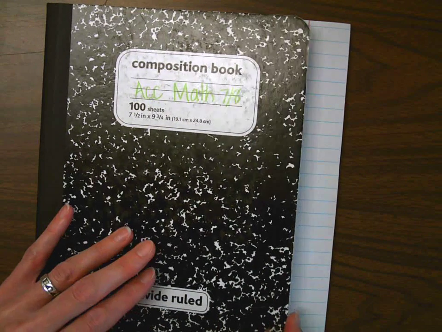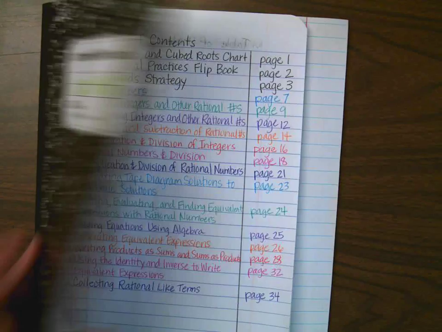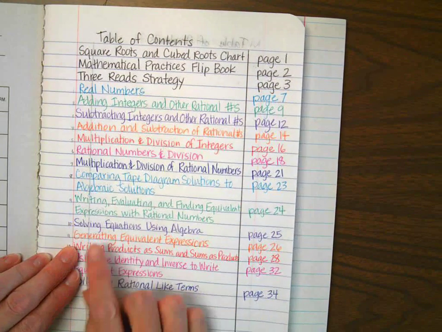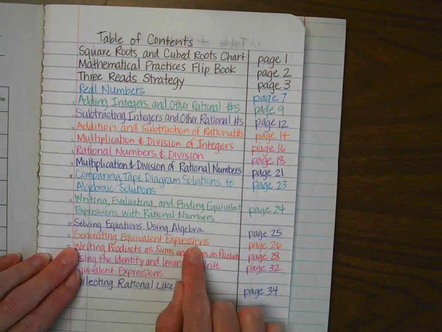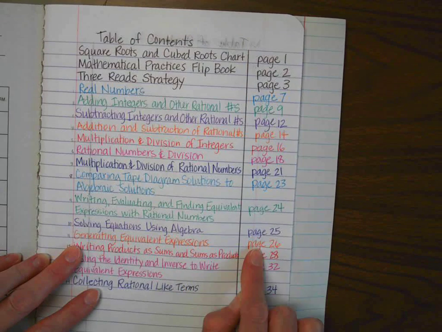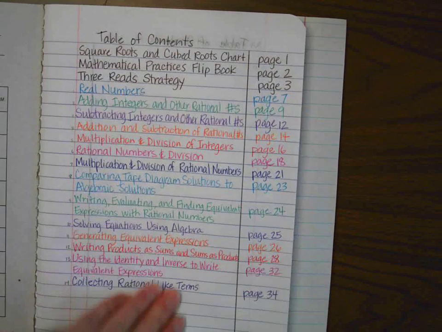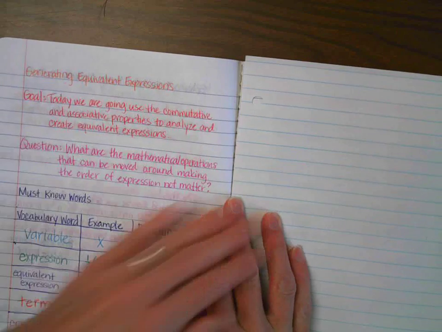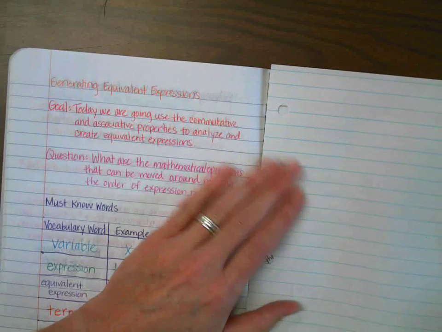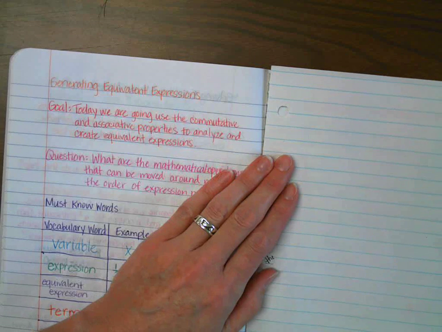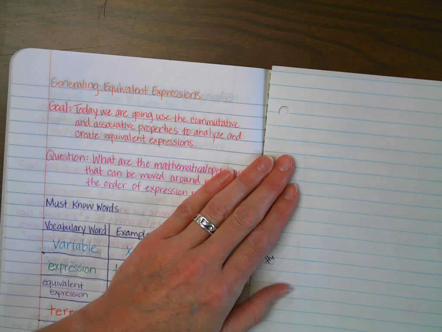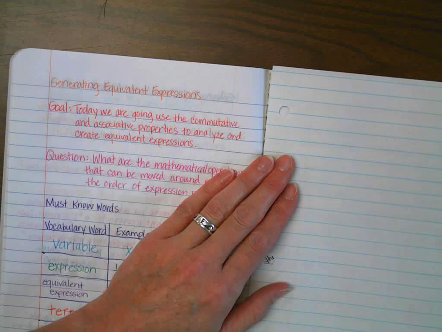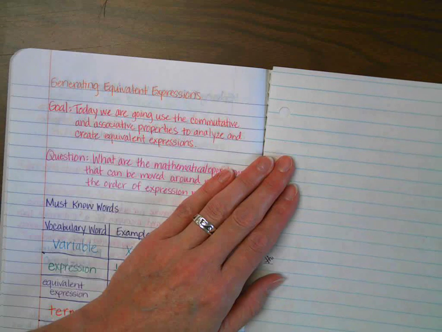We are beginning our 11th video, and our 11th video is called Generating Equivalent Expressions, and this can be found on page 26 in my book. So I'm turning to page 26. Here I am. Generating Equivalent Expressions. Today we are going to use the commutative and associative properties to analyze and create equivalent expressions.